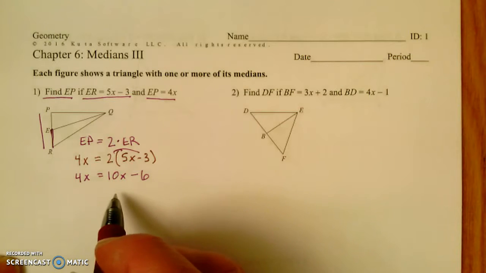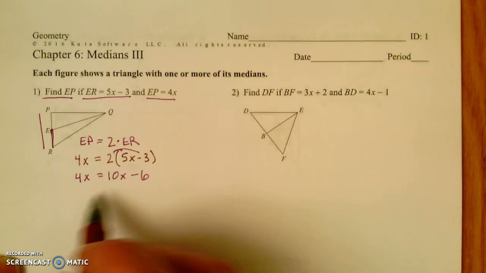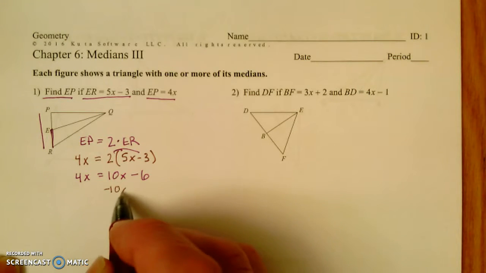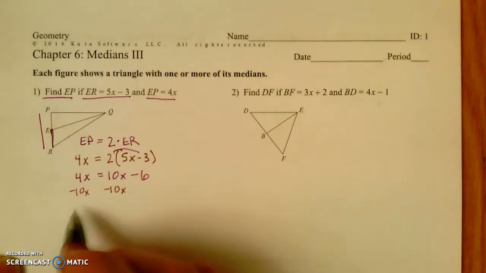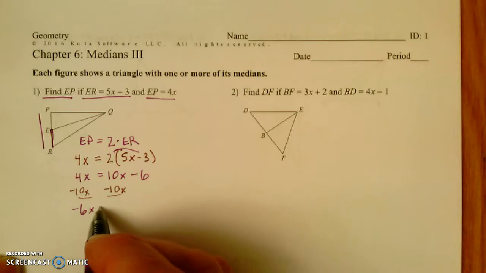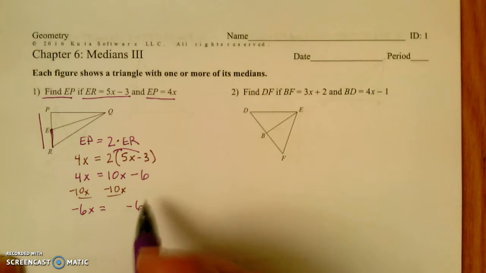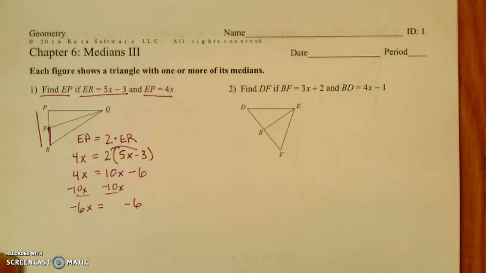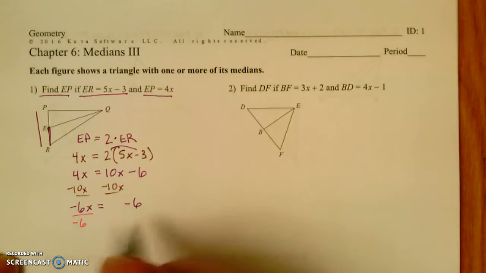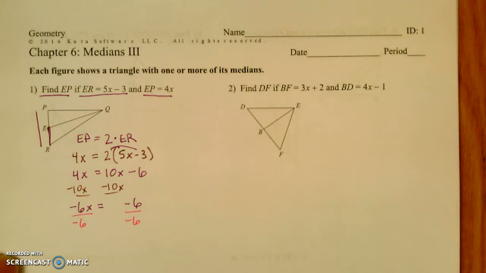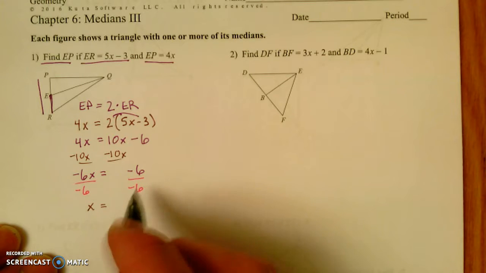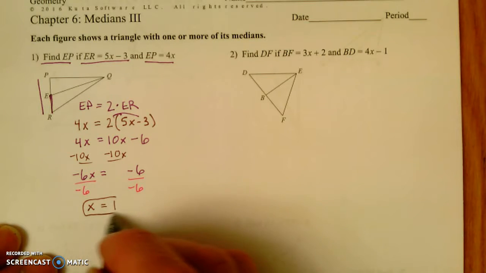Alright, next we want to get all of our terms that have variables to be on one side. So I don't want this 10x here, I'm going to take it away. Of course I have to do the same thing over here. Now, 4x minus 10x is a negative 6x, and we still have our negative 6 over here. Now, to isolate the x, I just want to divide by its coefficient, which is negative 6. Divide by negative 6 over here, and we get x equals, and negative 6 divided by negative 6 is 1.